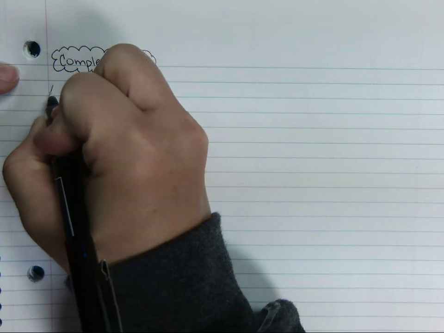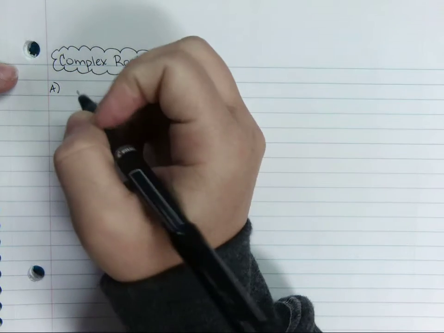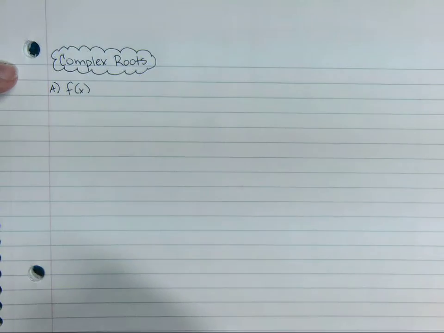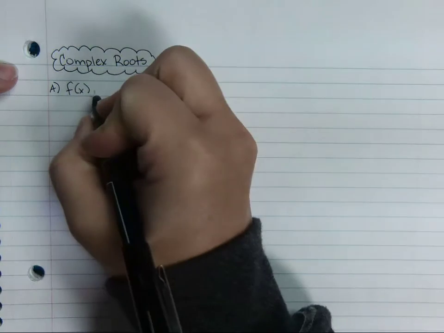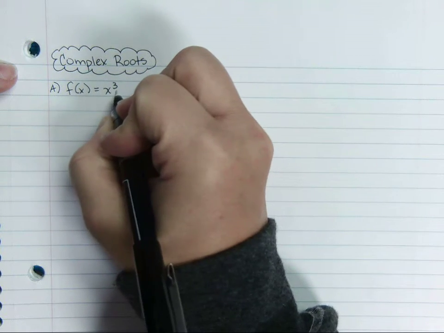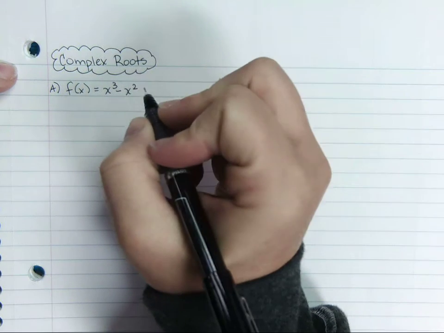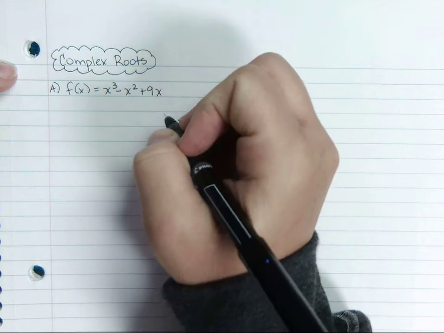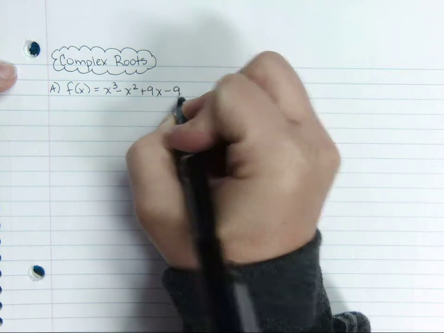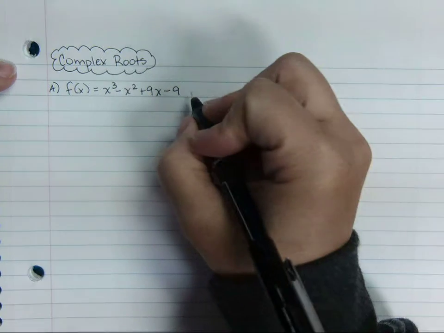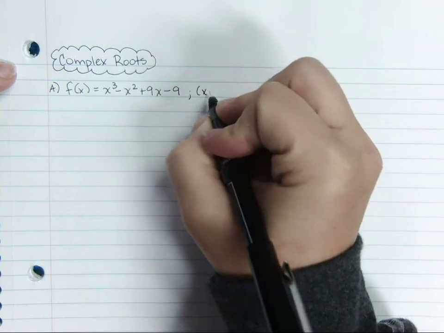It's very similar to what we've been working on the last few days. And so we're going to look at the function f of x equals x cubed minus x squared plus 9x minus 9. And I'm going to give you that one of the factors is x minus 1.